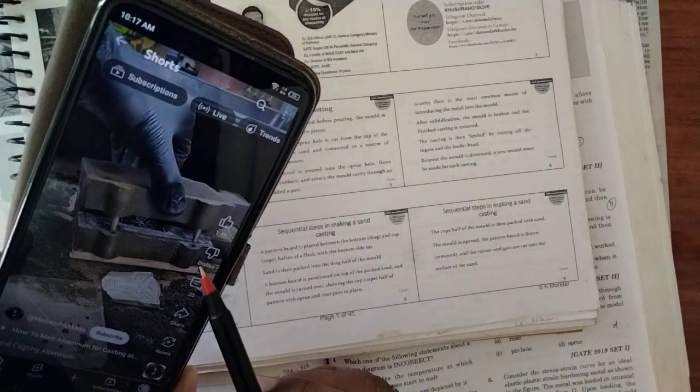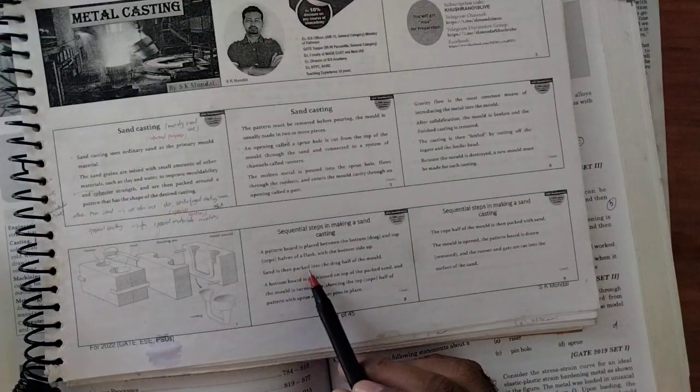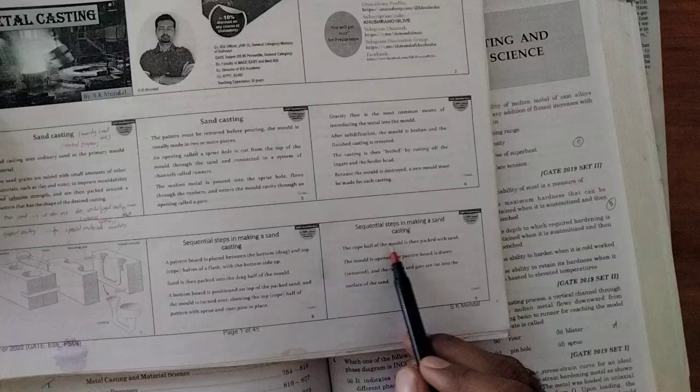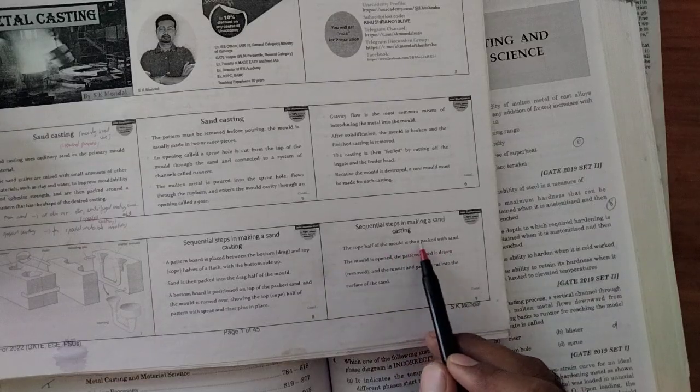So the sand is being packed. Okay, the sand is being packed into half, and the bottom is placed on the pack. Okay, that's it. So the cope of the mold is then packed with the sand. So the mold is open.